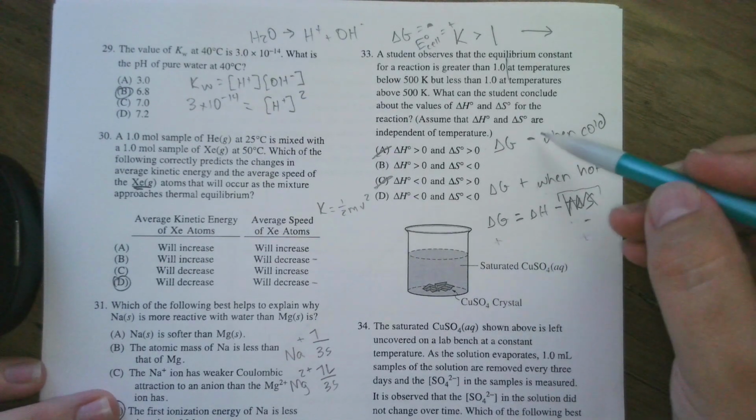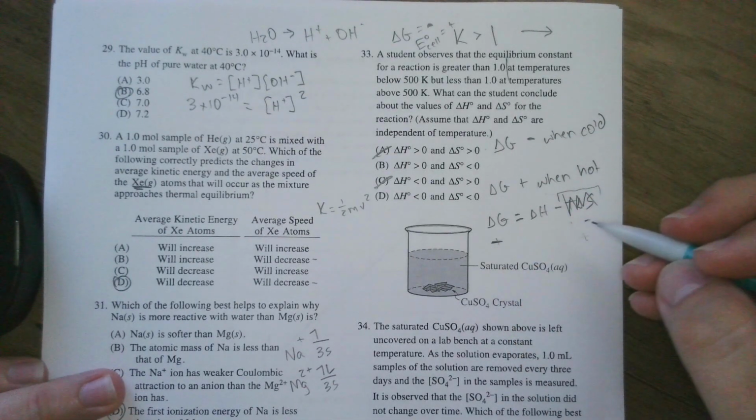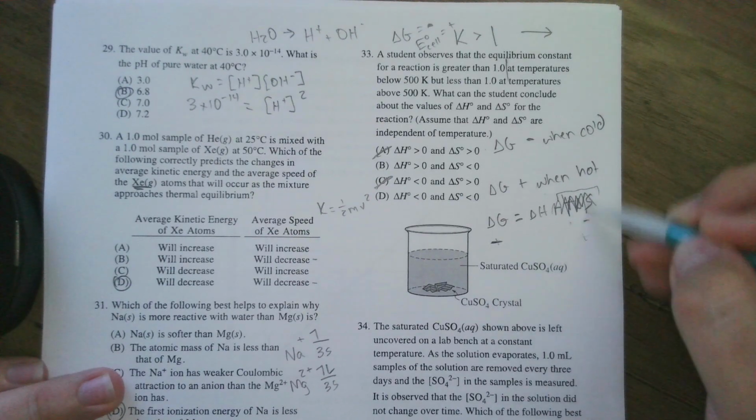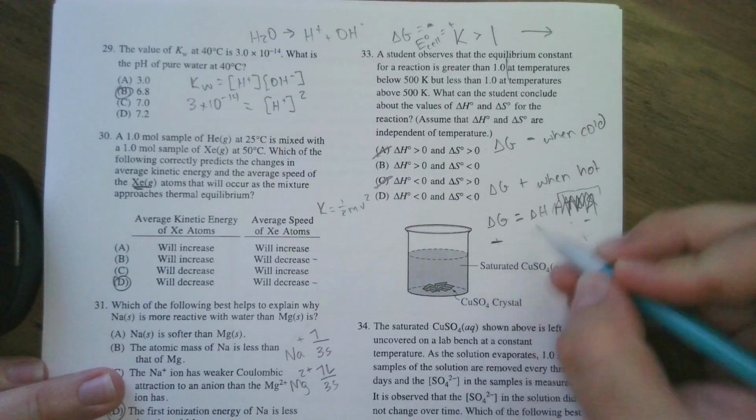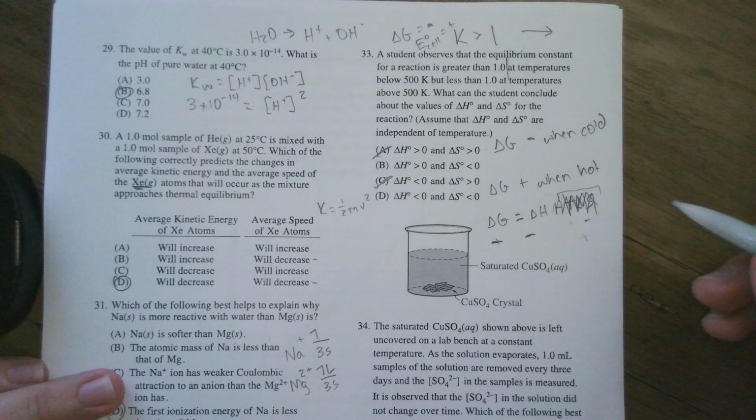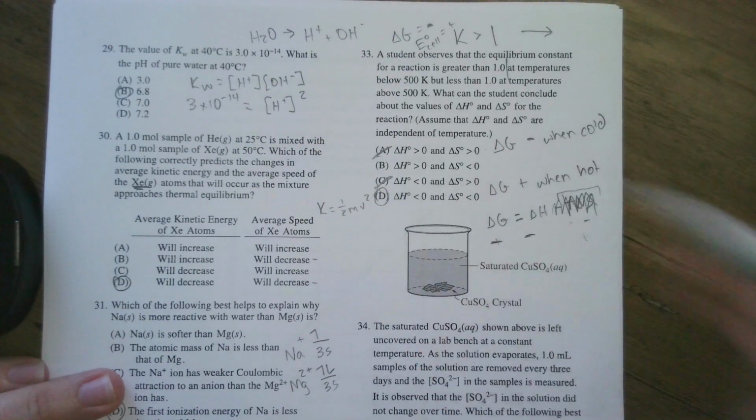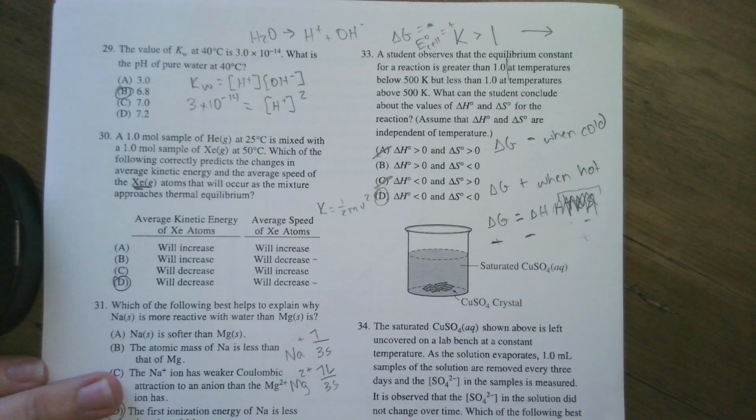So it says when it's cold, G will be negative. Well, if I have all of that gone, for G to be negative, H also has to be negative. So H is also negative. So D is the right answer. Both H and S have to be negative numbers for both of those statements to be true. But it's definitely a tricky sort of math puzzle question.